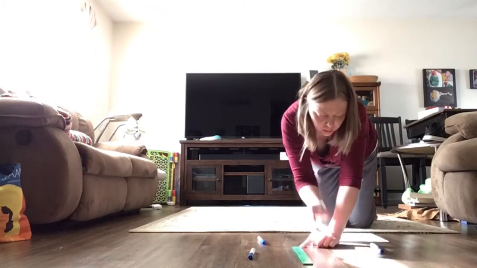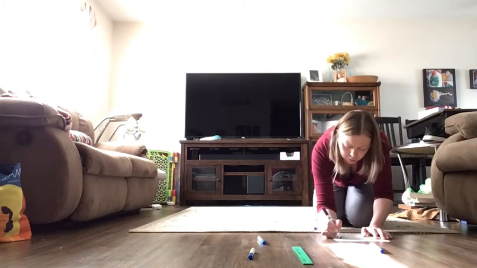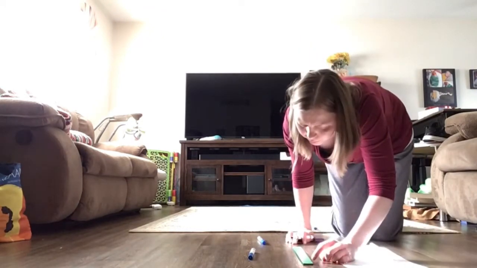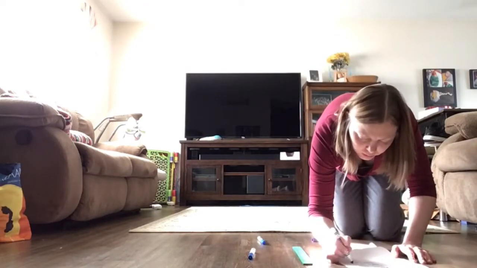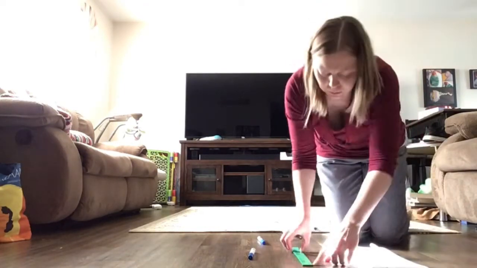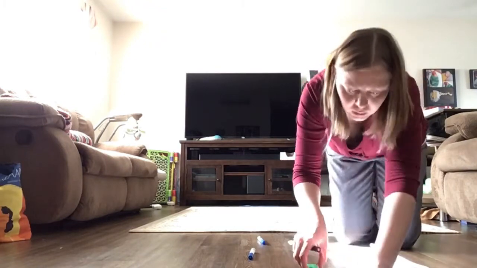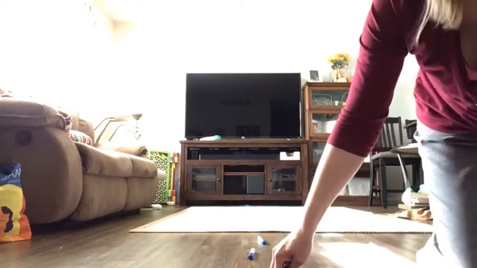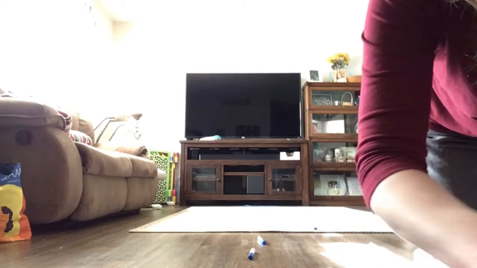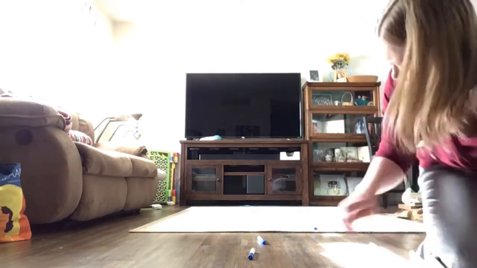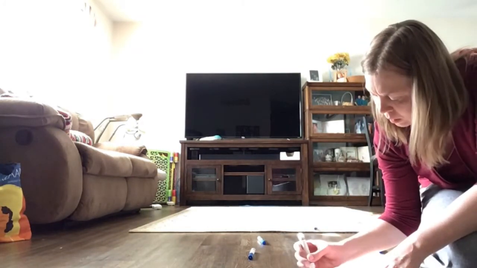It was not easy. So if you feel like you need to measure again, you can do that. Don't pick up your markers until you're all done. So then I finish with my ruler, writing down how many feet and inches I had.